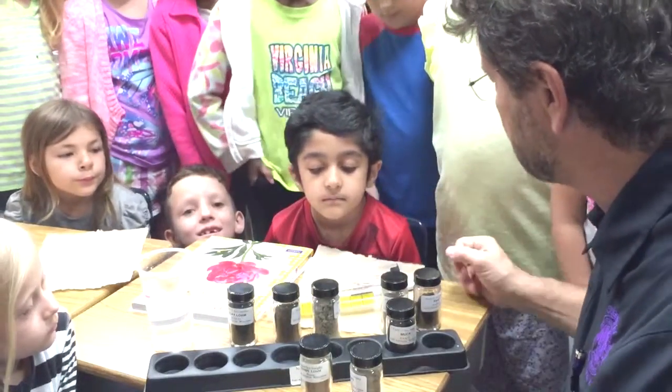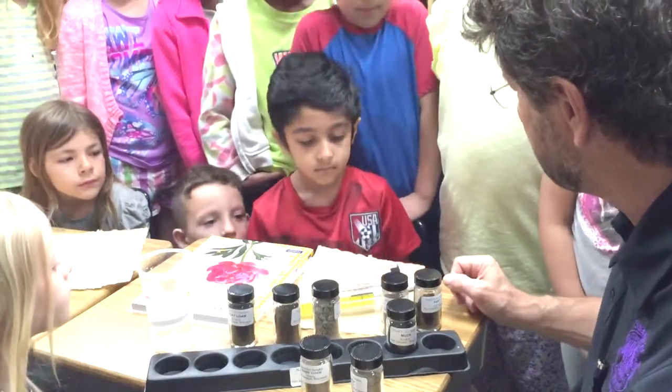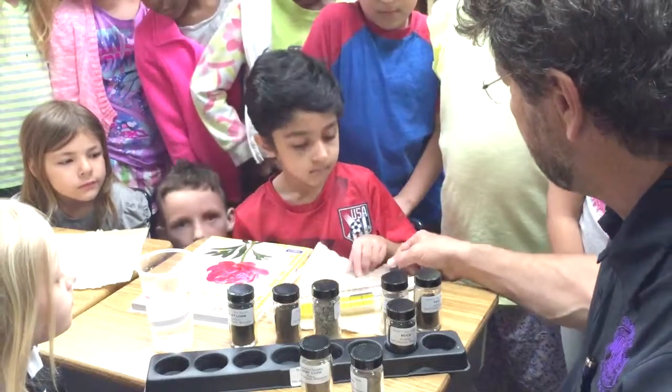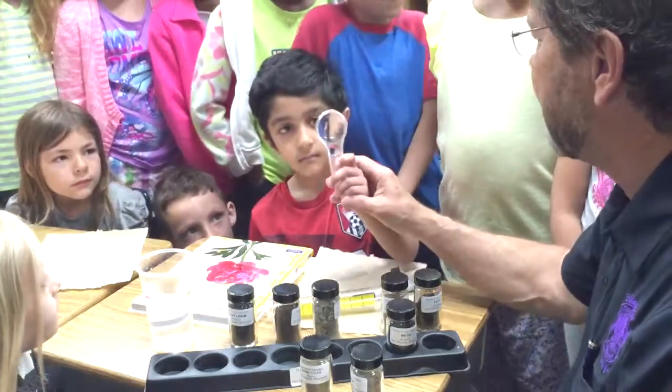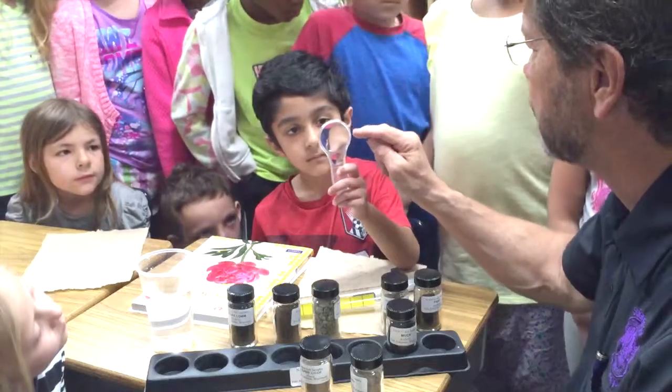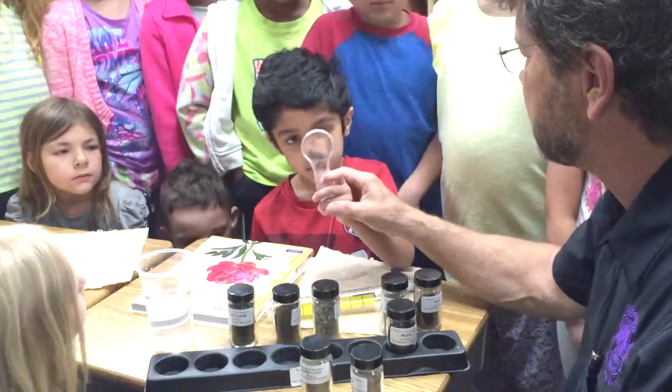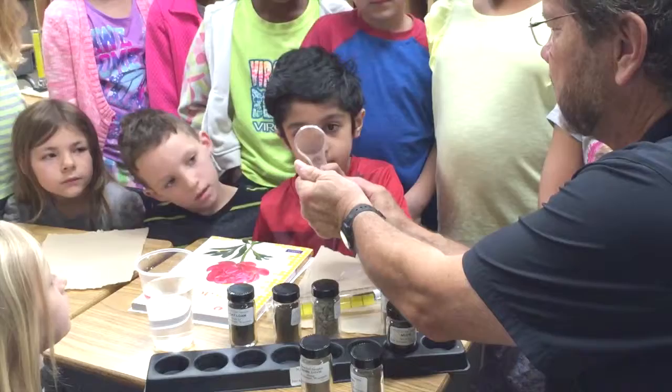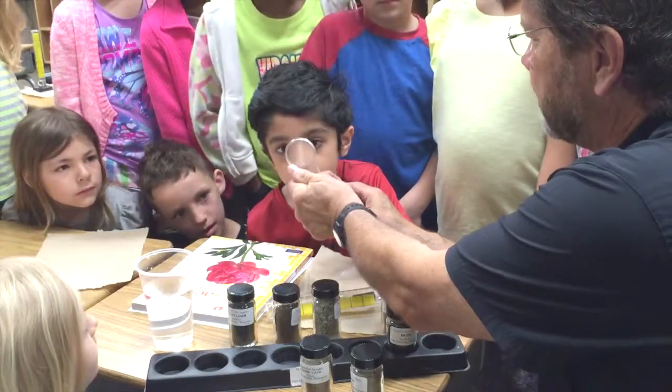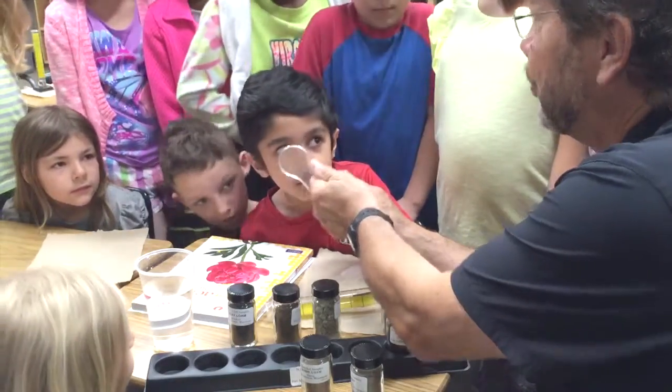But before we do that, we have some tools. Would you show us the hand lens? Where's the hand lens? This one right here. Here's our hand lens. The hand lens has two lenses, a big one and a small one. And you have to focus it. Let's see. Take a look. Check out my thumb. What does it do to my thumb? It looks really big.